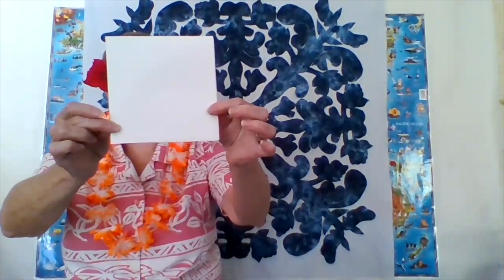So what I want you to do first is get your paper, fold it in half, and make a nice straight crease so it's folded in half. That's the first step. Next, we're going to fold it again to make it into a square. So it's going to look like this. Then you have to fold it one more time on the diagonal. Remember what diagonal means? From corner to corner, so it looks like this.